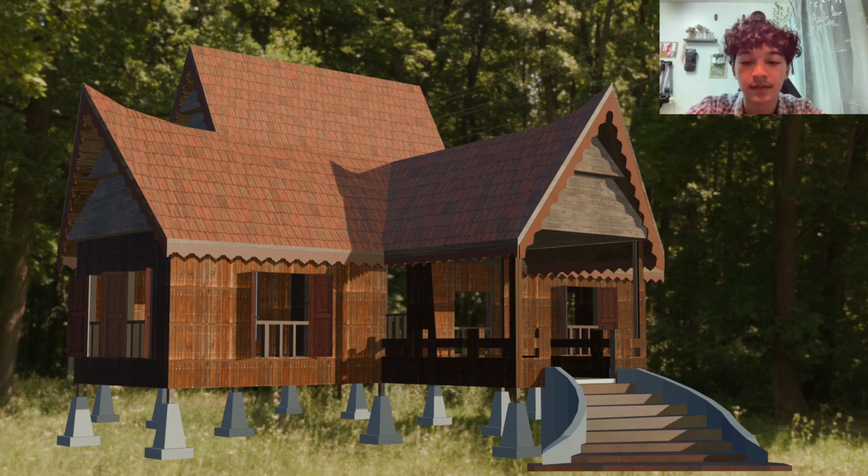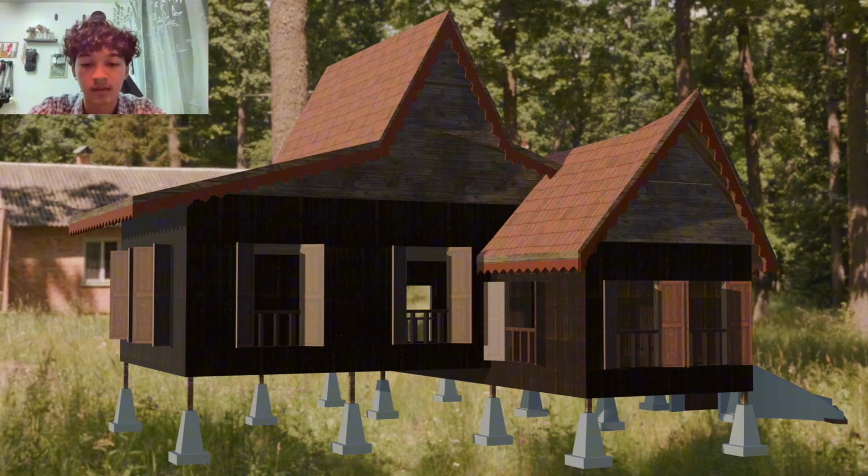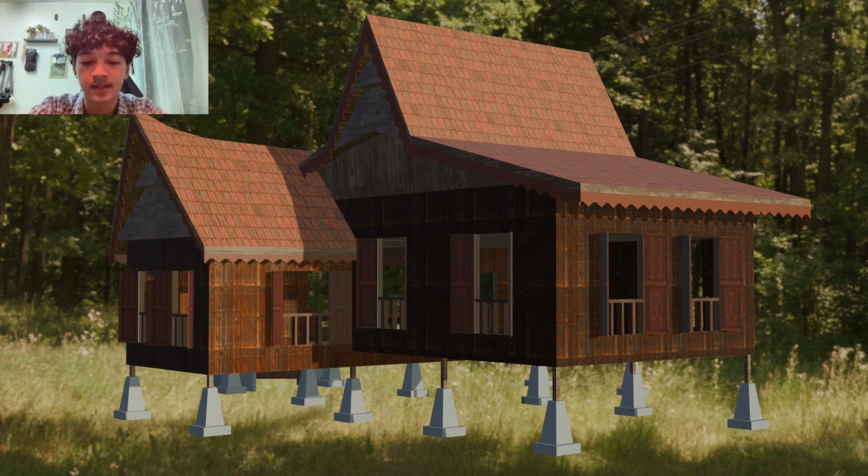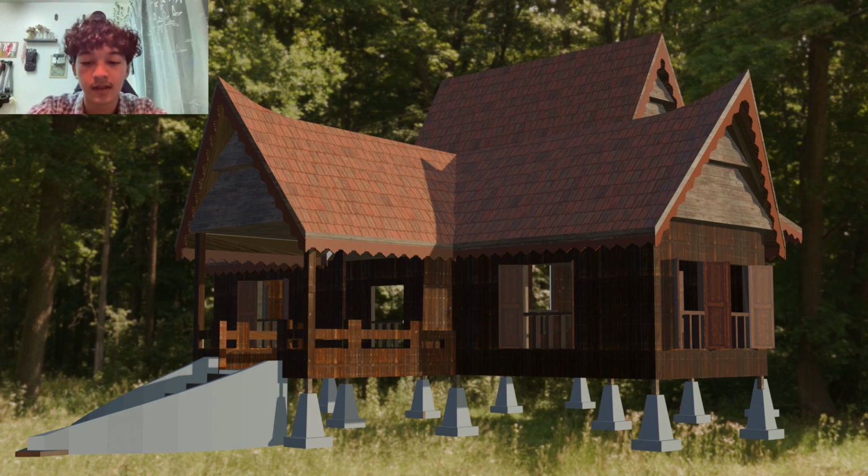And this is the final result of the front view of the house. And this is the left side view. This is the back view of the house. And lastly, the right side view of the house.